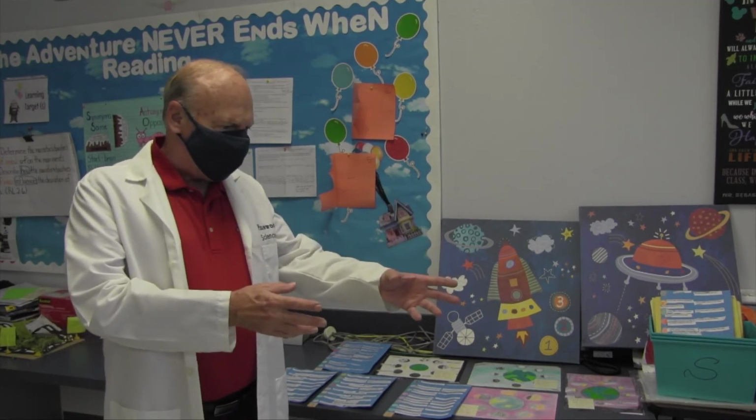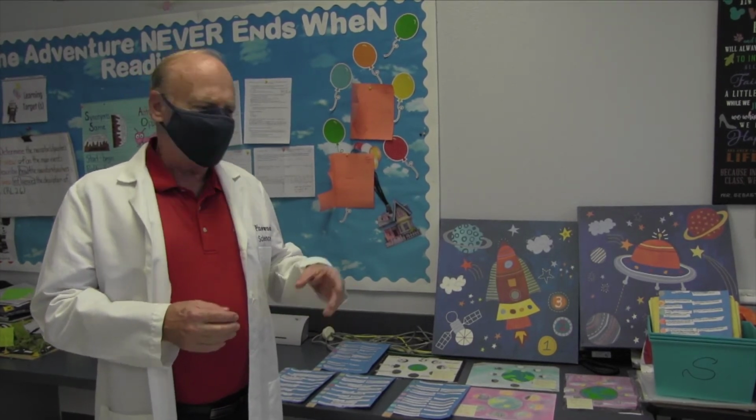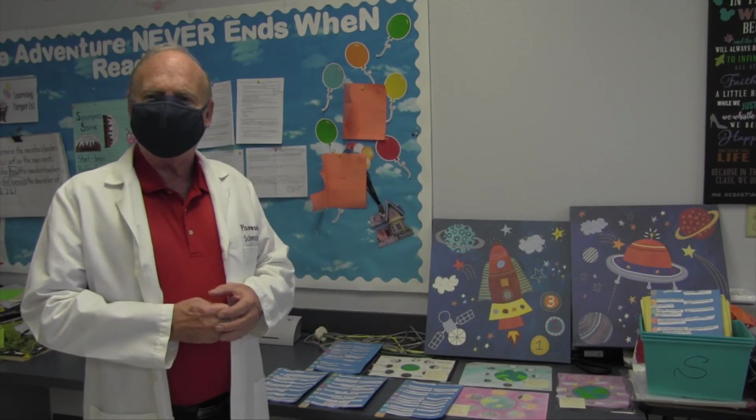I do keep a small library in the room so that they can take a look at the books and read about the books. These are all accelerated reader books so that they can get the points from reading them.